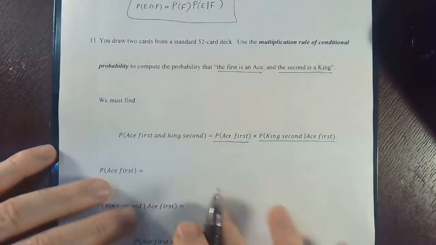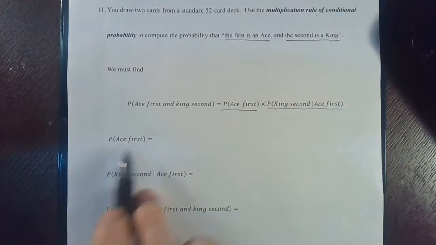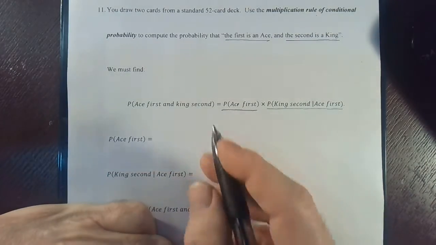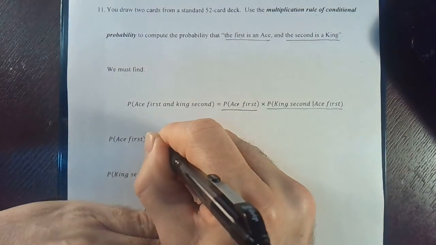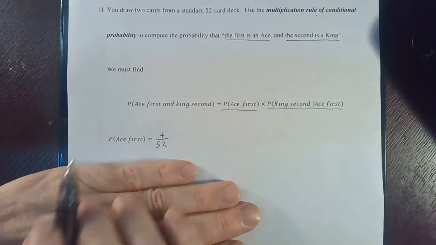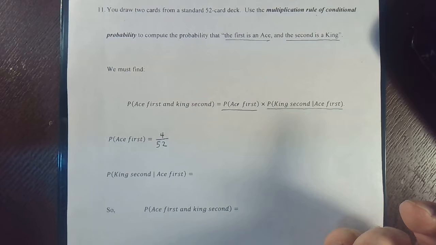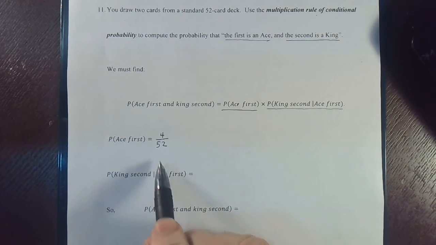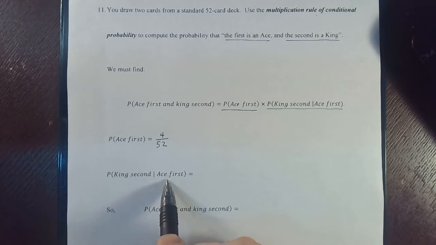Let's work it out down here, real simple. What's the probability that the first card is an ace? How many aces are in the deck? 4. How many cards are in the deck? 52. So the probability that you draw an ace on the first card is 4 over 52. Now, given that that happened, what is the probability that you get a king on the second card, given that the first card was an ace?